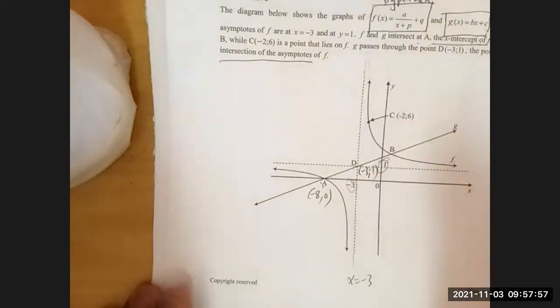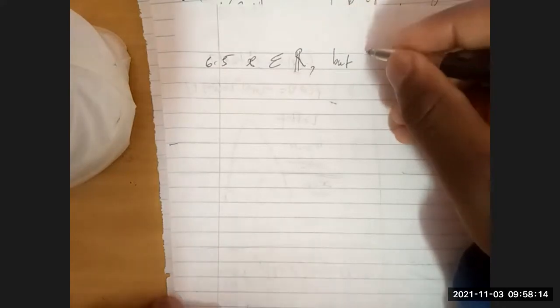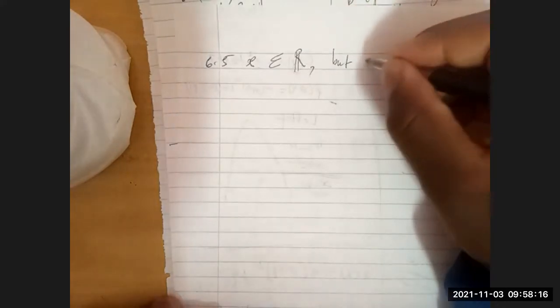So -3 is the only value that you are not going to have in the domain, right? So with that said, x is an element of real numbers, but there is no way that x can be equal to -3. It will never tint it.